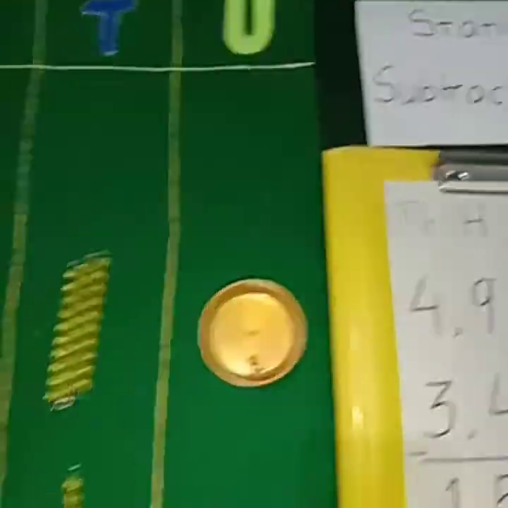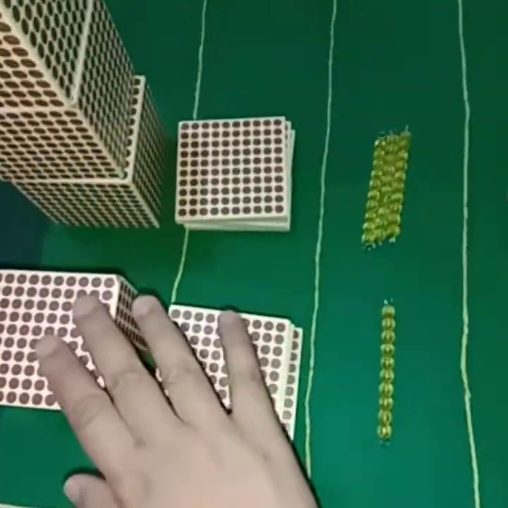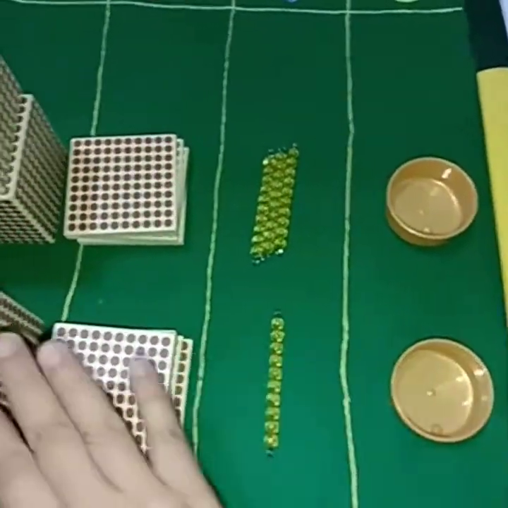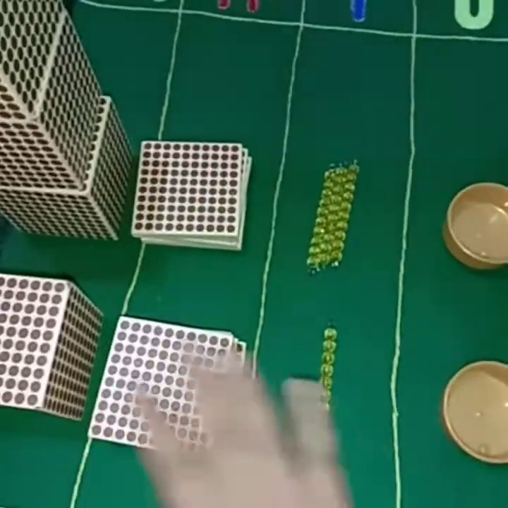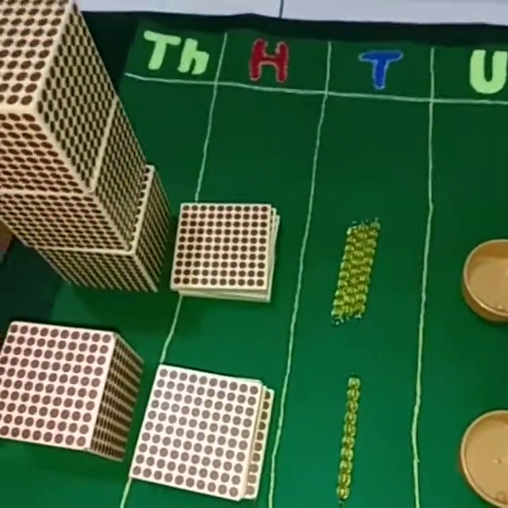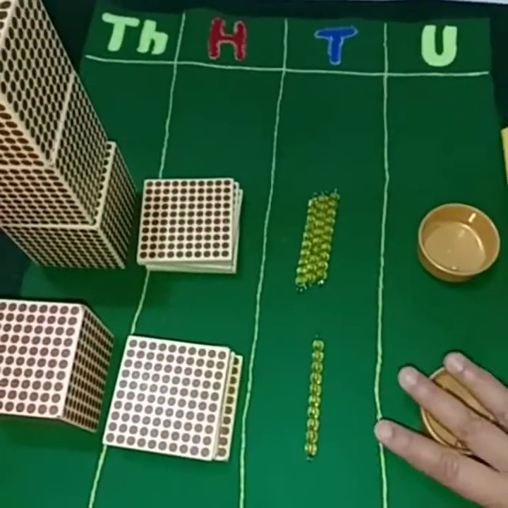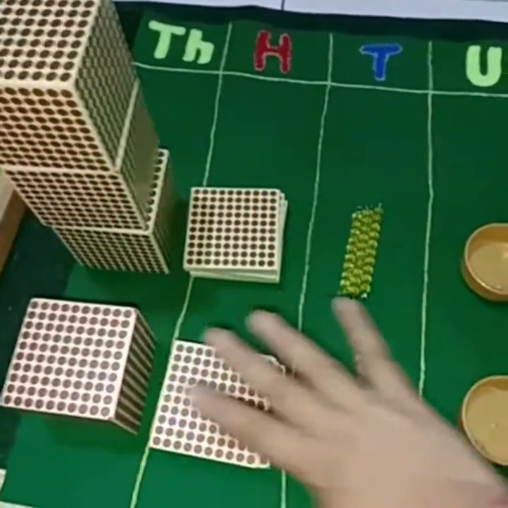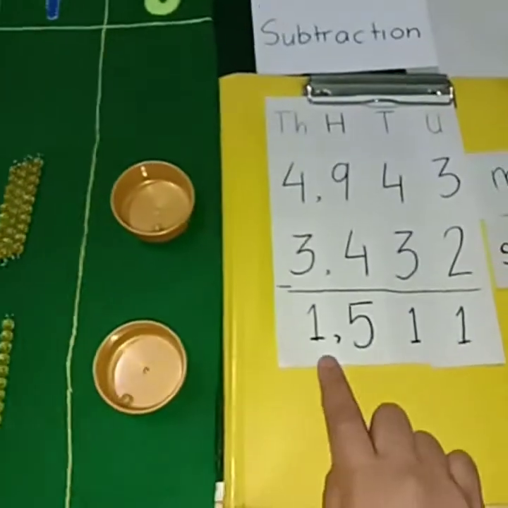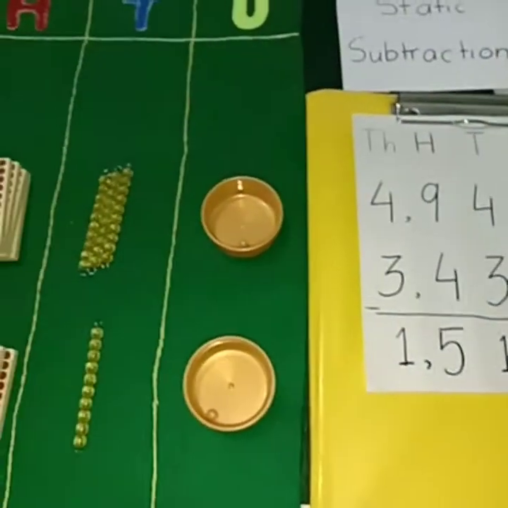When you see the math here, you can double check by seeing the beads. By seeing the beads, is it correct or not? Is it the same with what is written on our paper?